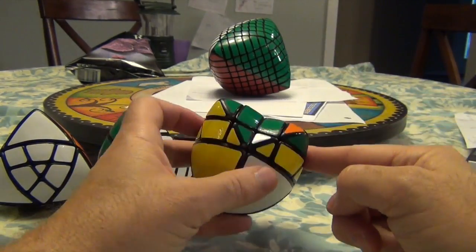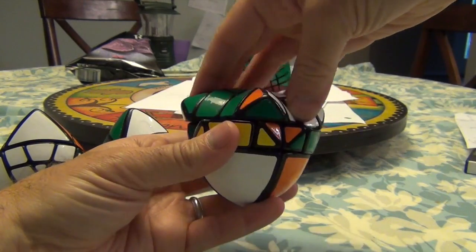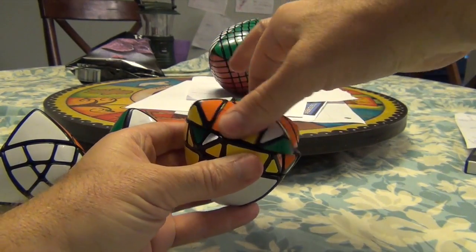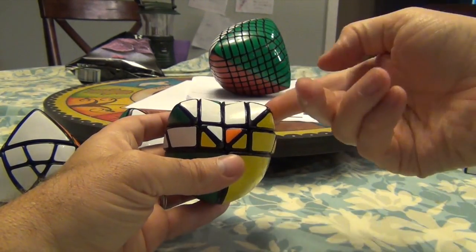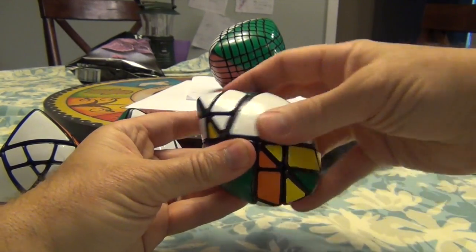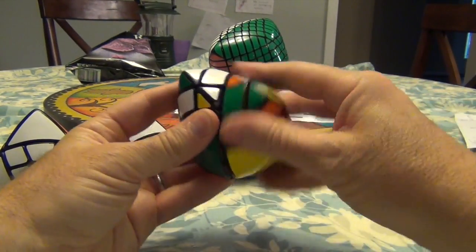And I'm going to use that technique so that I don't destroy this. Move it in, like this, and move it one more. Hold it here and do a corner swap. R, U, R, U-I, R.